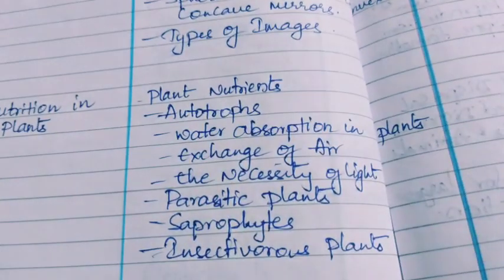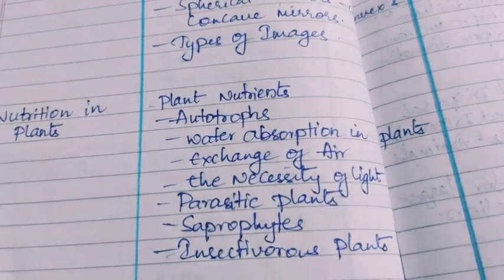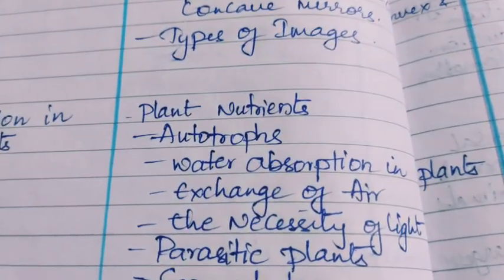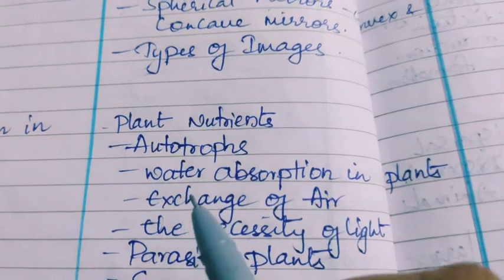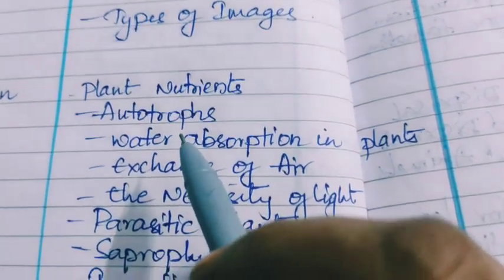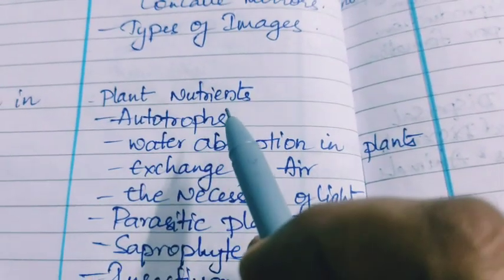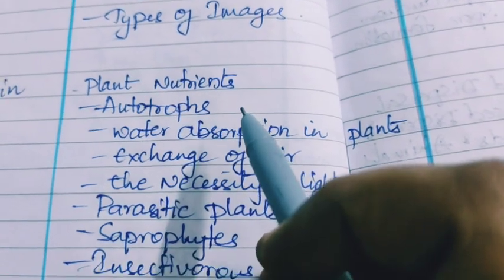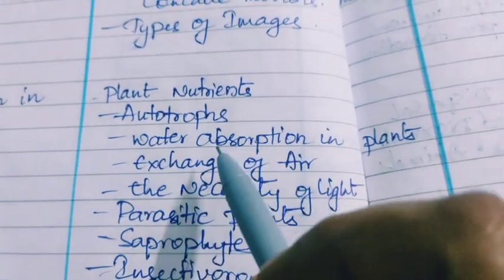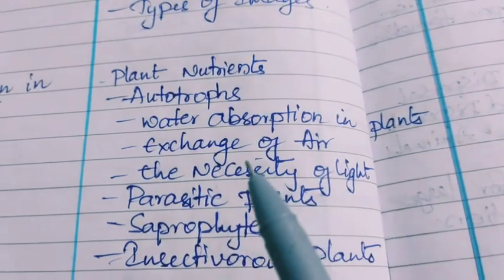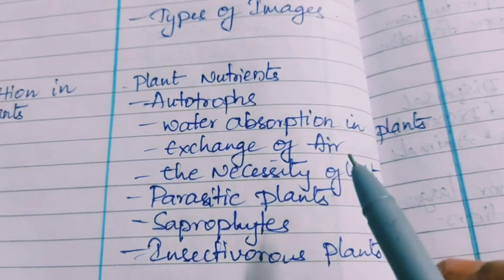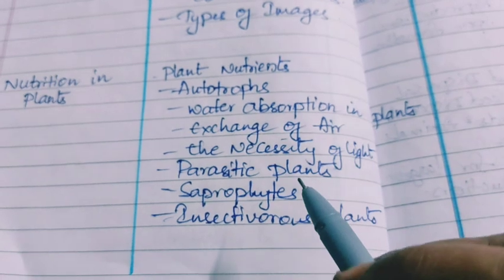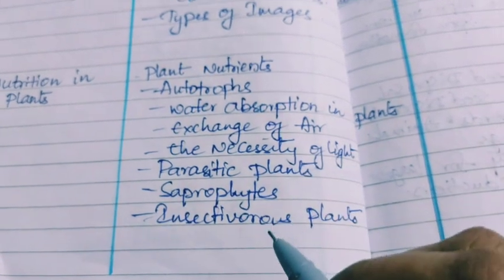Plant nutrients. Autotrophs: plants always prepare their own food by the process of photosynthesis by taking carbon dioxide in the presence of sunlight and chlorophyll, the green color pigment present in the leaves. So it produces starch and water. Water absorption in plants. Exchange of air through stomata. The necessity of light and parasitic plants like root parasite, cuscuta.